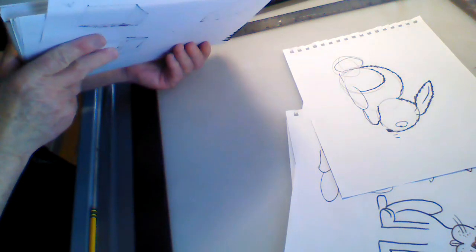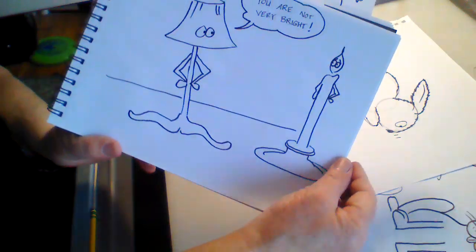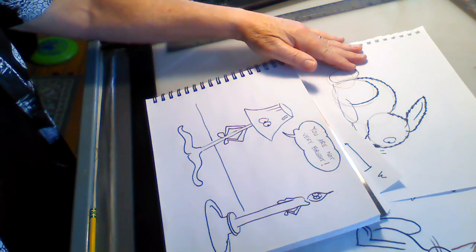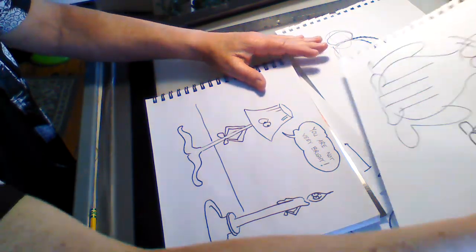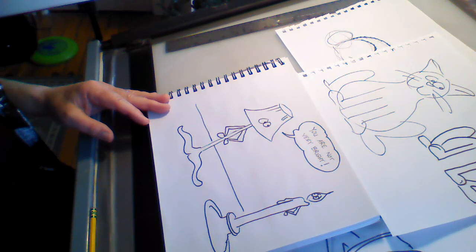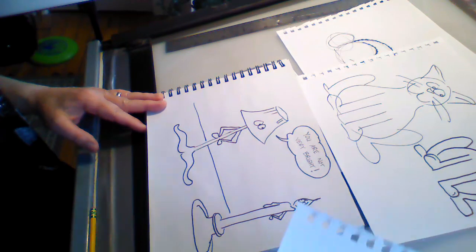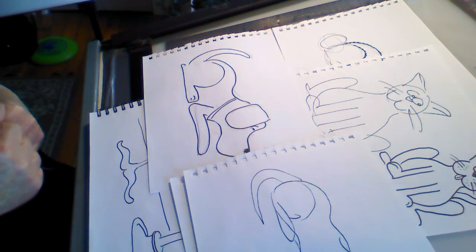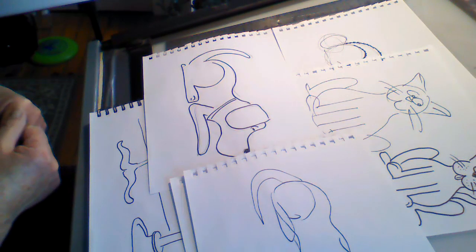So there's just a couple of things, and we're going to go into more detail on how we're doing our characters. We'll create some more animals. We'll do them in more cartoons. And we'll do some more people too. So here's a bunch of stuff that we've talked about today. And we'll do some more later.